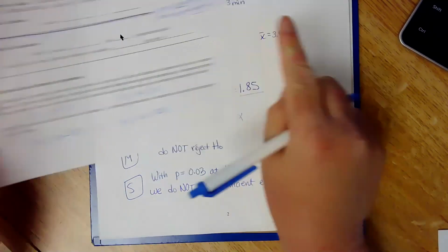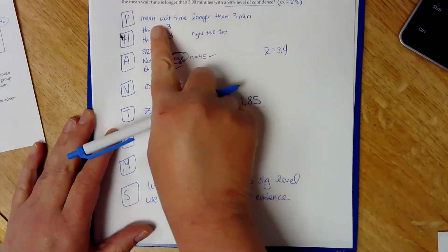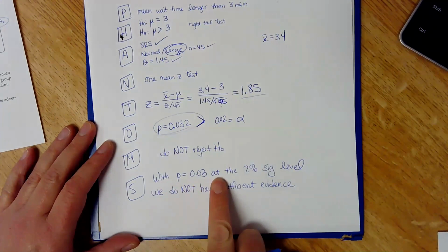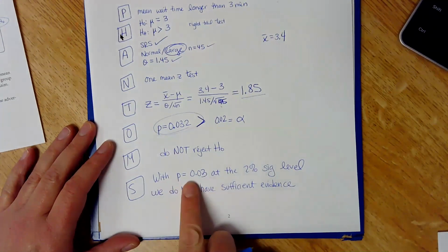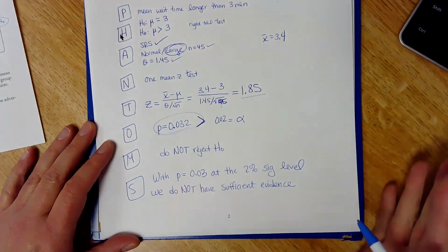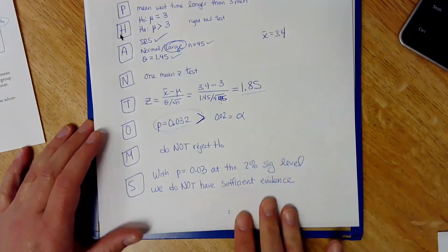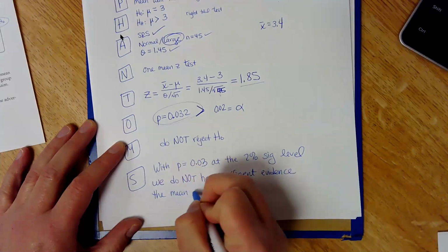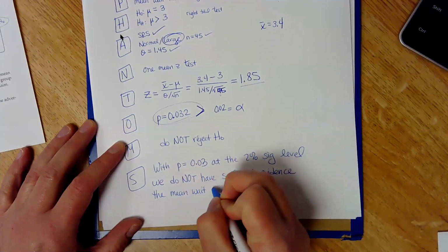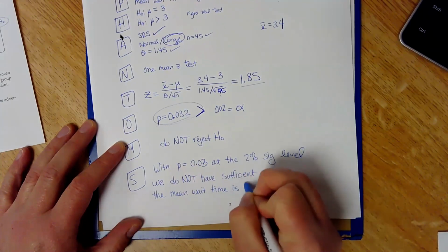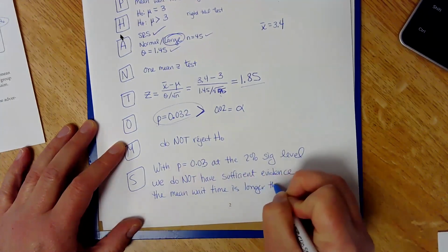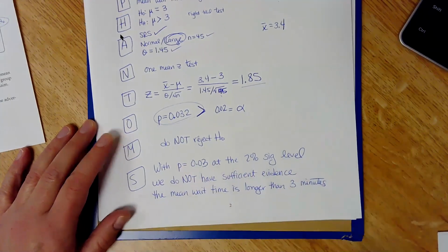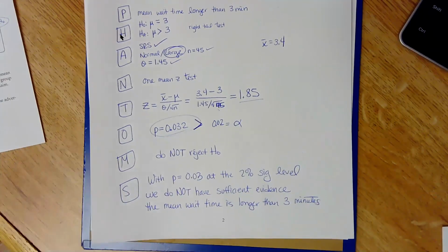Okay. So our context is going to come from up here. So the mean wait time is longer than 3 minutes. So with p equal to 0.03 or p equal to 3%, that's fine as well. At the 2% significance level, we do not have sufficient evidence the mean wait time is longer than 3 minutes. Okay, so there you go. There is your first hypothesis test.